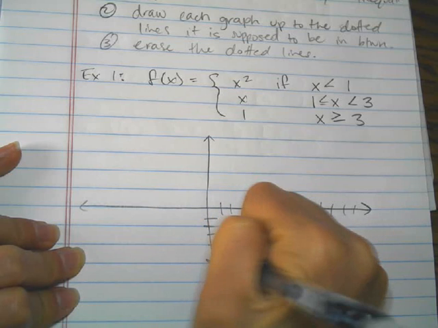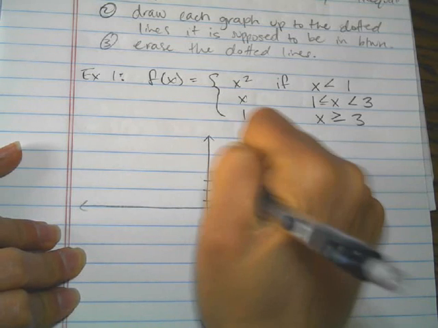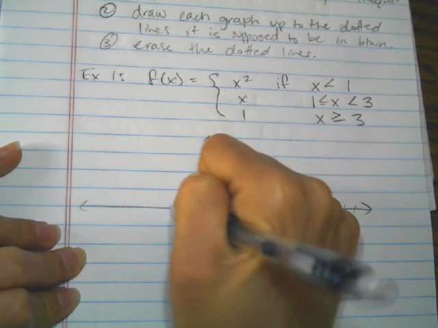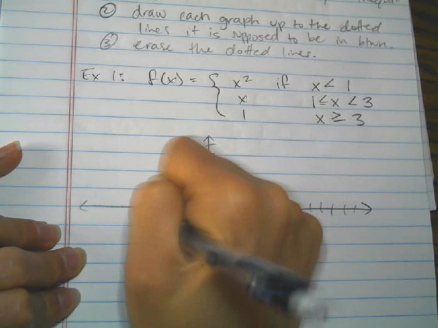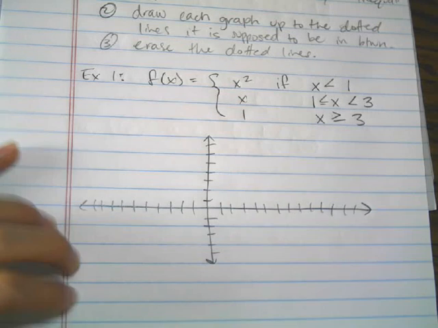Less than or equal to is always closed. Less than is always open. So this one's going to be an open dot. And then I can plug in some number in between, like 2. So that would give me 1, 2, and 3.